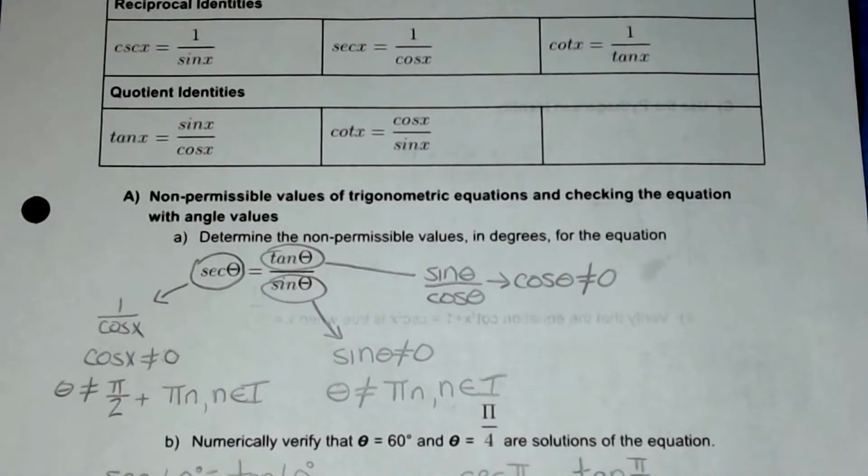In the first section: non-permissible values of trig equations and checking the equation with angle values. If you remember throughout the course, we've dealt with non-permissible values. You could also call them asymptotes. It's what the function or equation cannot equal. You would get an asymptote at that point. So for this formula, secant theta is equal to tan theta over sine theta, we just want to break it down into the parts and see what the things are that theta cannot be equal to so that we have our undefined values.